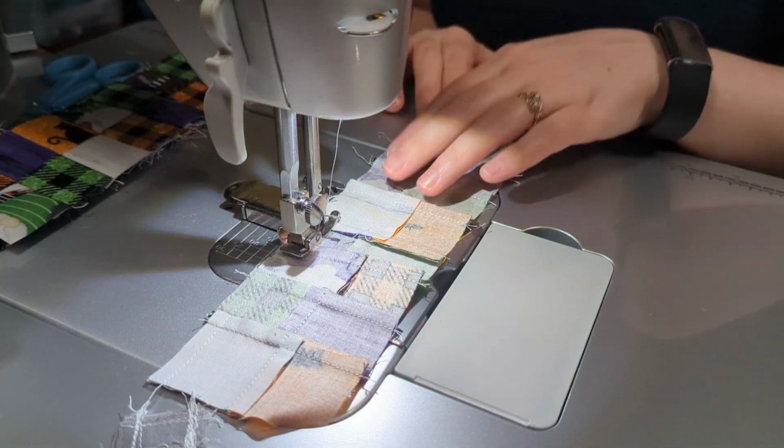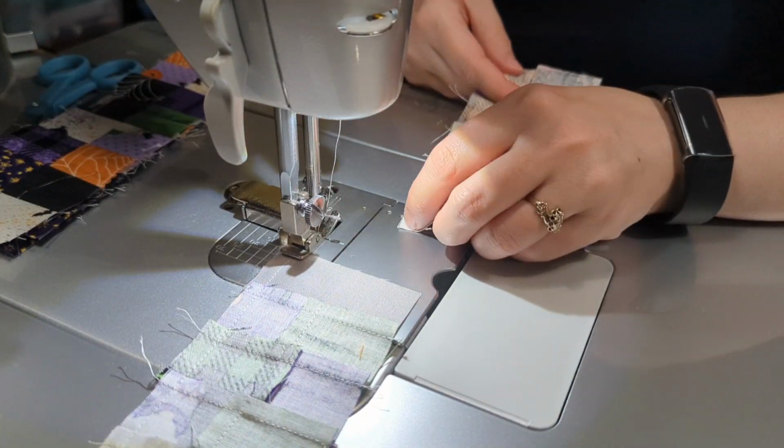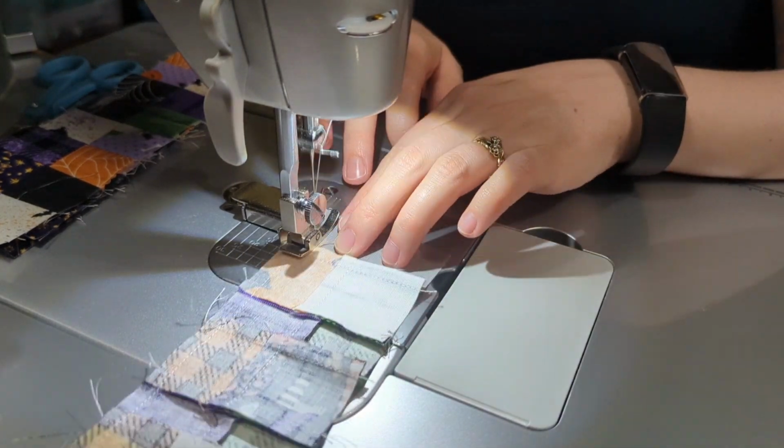The next step will be adding the sashing units to the larger units that we've just finished pressing.